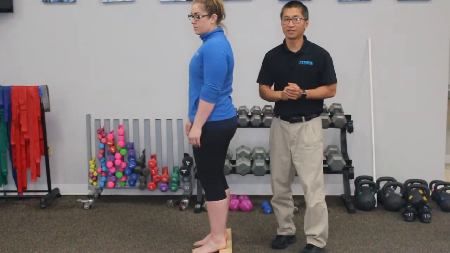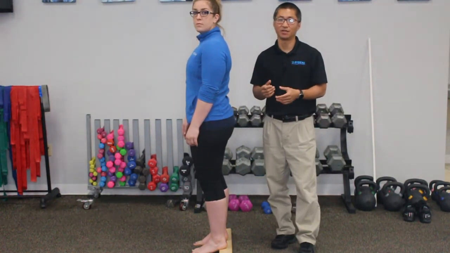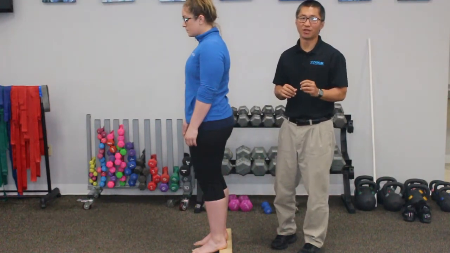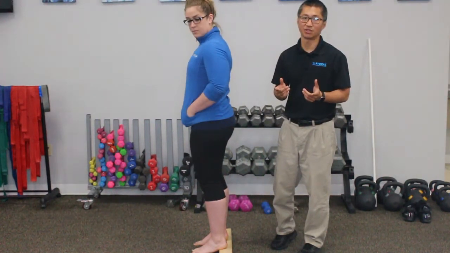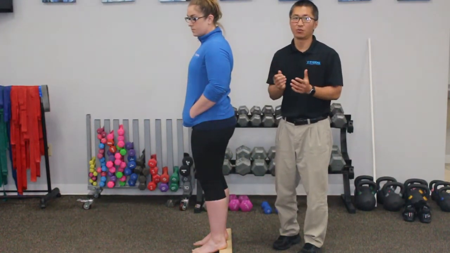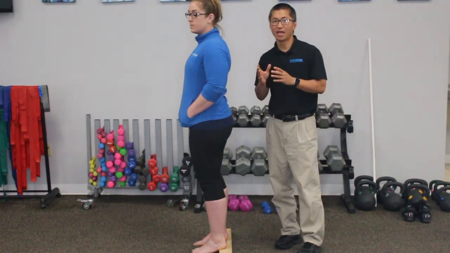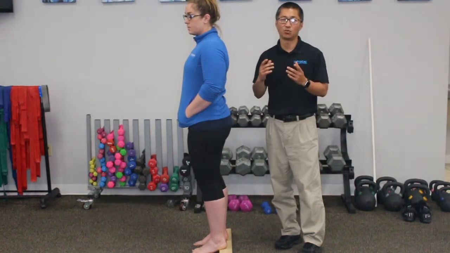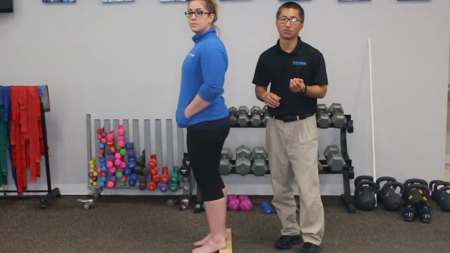So if you do have Achilles tendinitis or Achilles tendinopathy, be sure to know where the problem is before you start doing stretches. If you want to know, visit your local healthcare professional, especially a physical therapist. We have tools in our arsenal like ultrasound that we can use to look at the tendon and see exactly where the injury is and what exact type of exercise you should be doing.